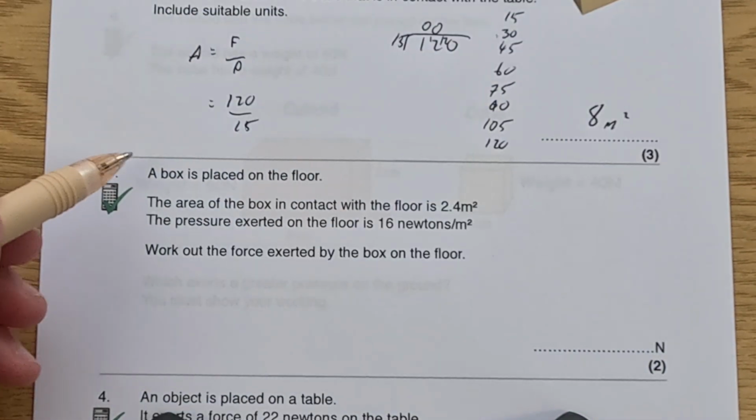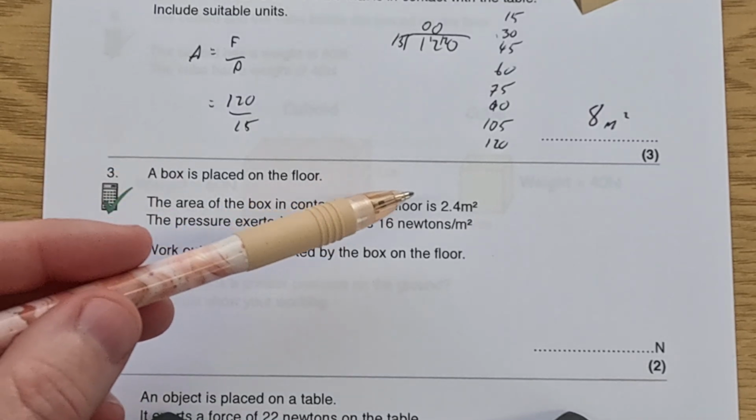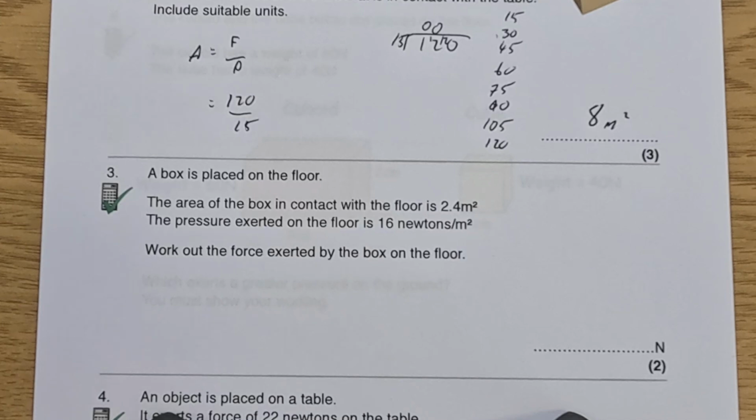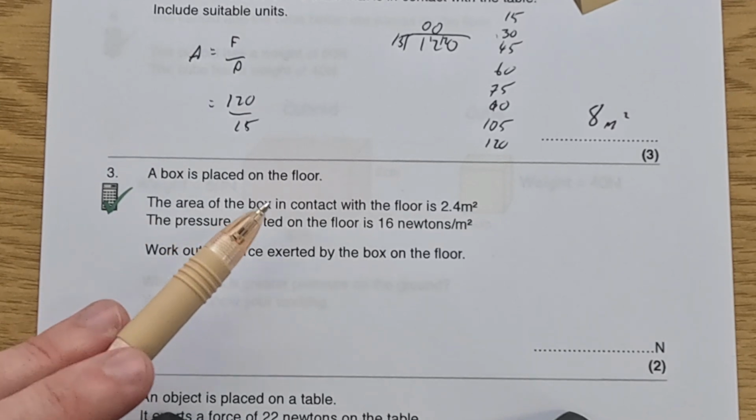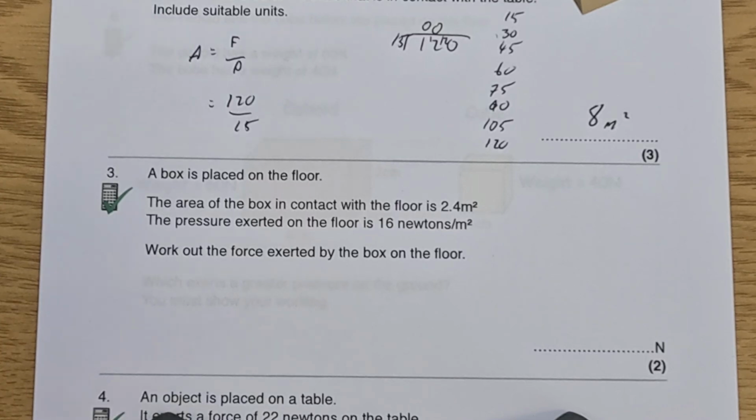Question number 3 says a box is placed on the floor, and the area of the box in contact with the floor is 2.4 meters squared, or 2.4 square meters. So the area of the base of the box is 2.4 square meters. And the pressure exerted on the floor is 16 newtons per meter squared. So that means for each square meter, there's a force of 16 newtons.